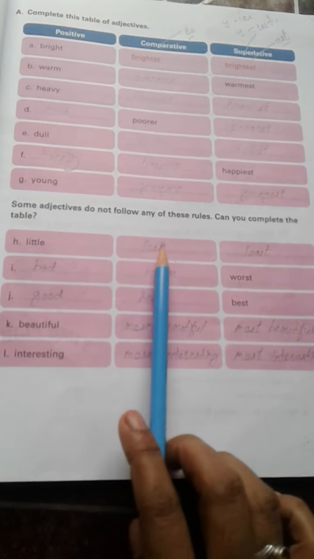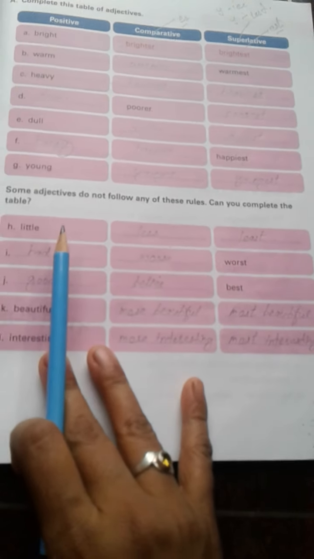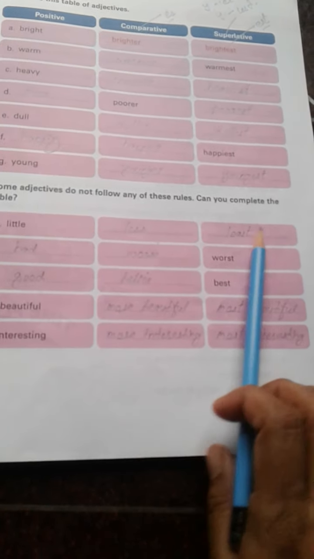And some more adjectives are here where we won't use er and est. We will use another word, like see here, little. We don't say littler, littlest. We don't say bad, badder, baddest. Here the words are totally different. Just see the words and try to understand them. Little, less, least, bad, worse, worst, good, better, best, beautiful, more beautiful, most beautiful, interesting, more interesting, most interesting. So these words have totally changed in the comparative and superlative forms.